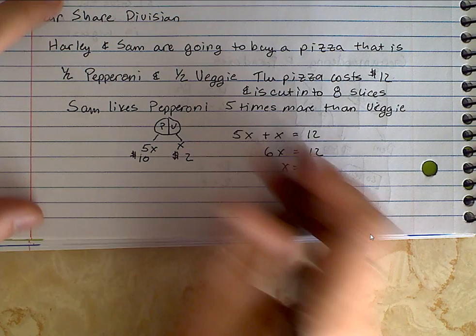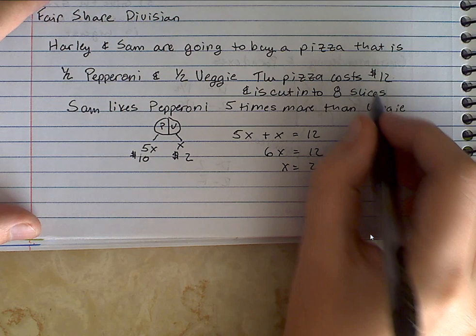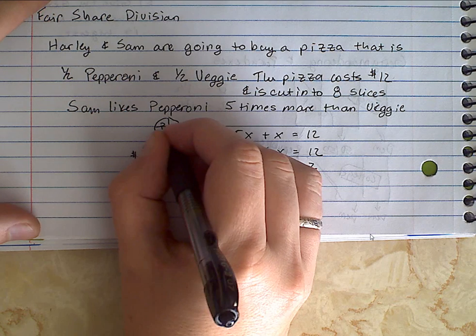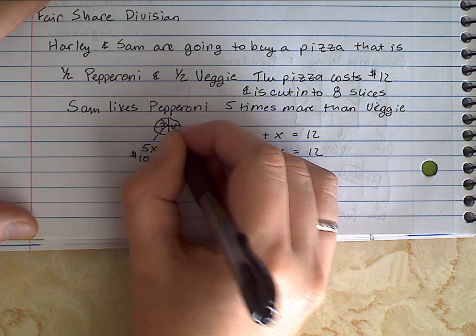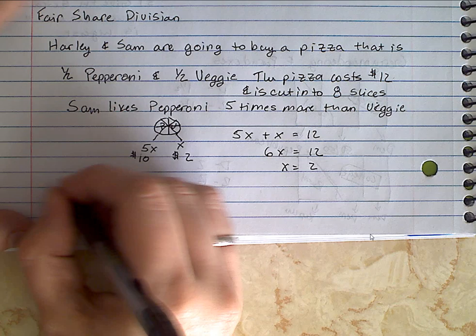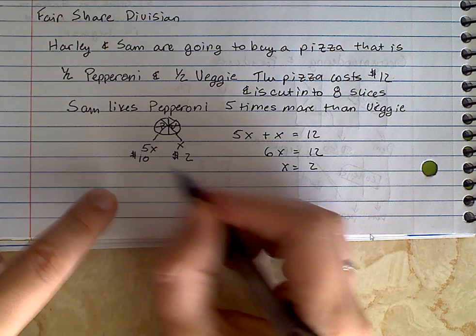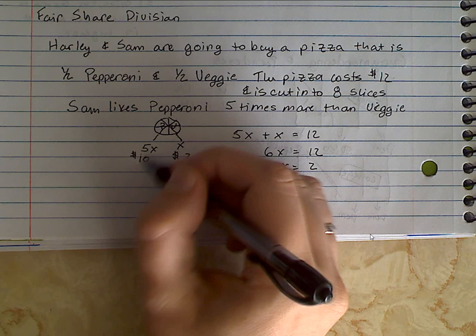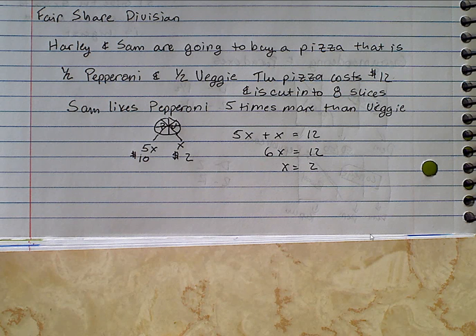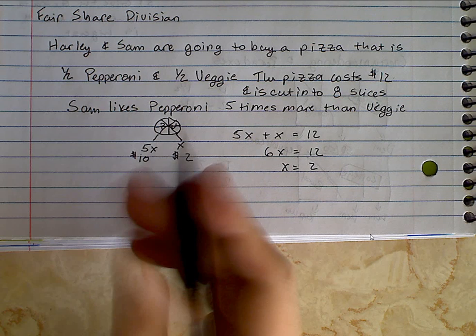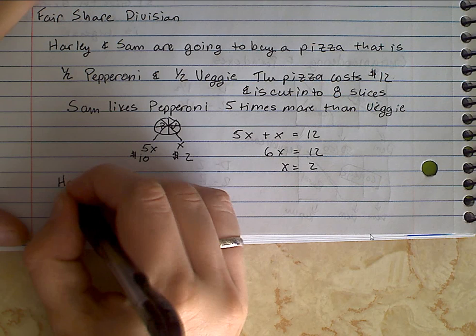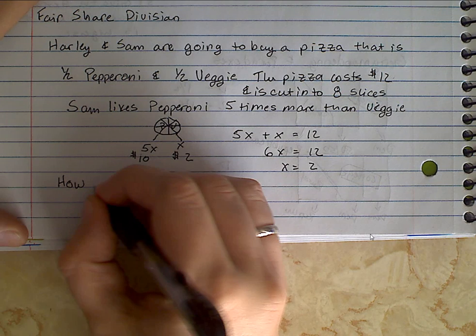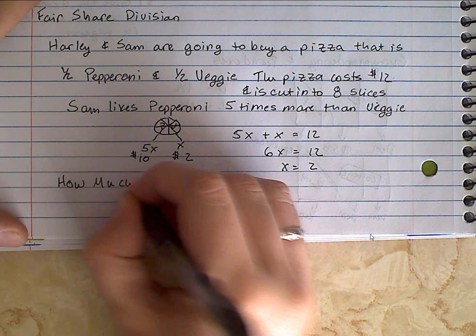So if the pizza is cut into 8 slices, that means pepperoni is cut into 4 and veggie is cut into 4. So my question now is, how much is each pepperoni slice worth to Sam? Divide 10 by 4 to get how much each pepperoni slice is worth. 2.5. Yeah, $2.50 each.